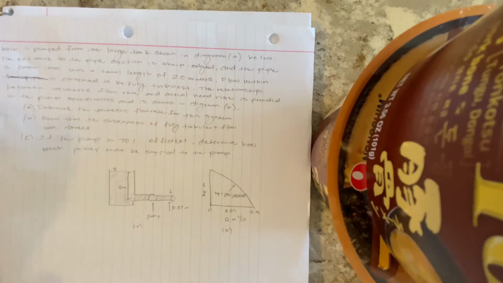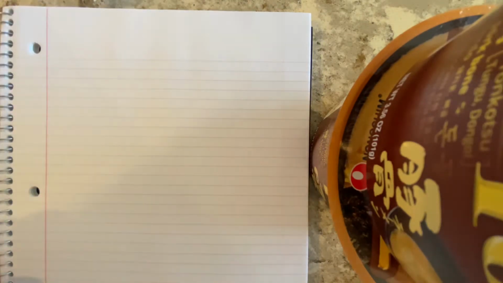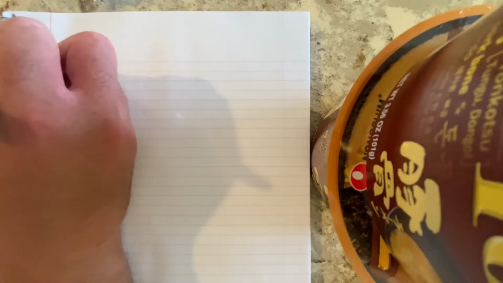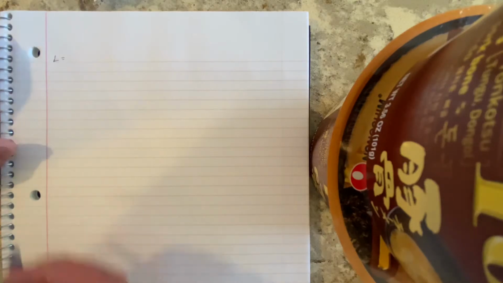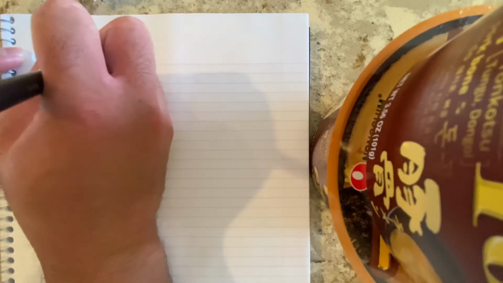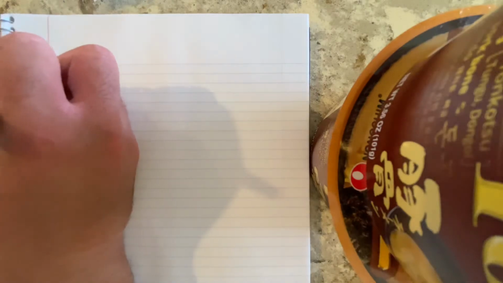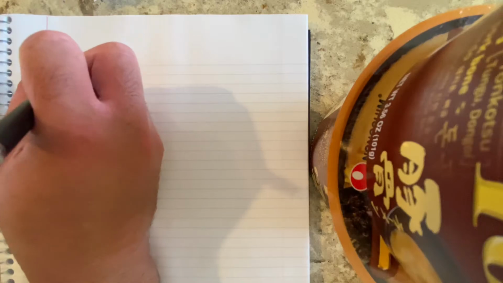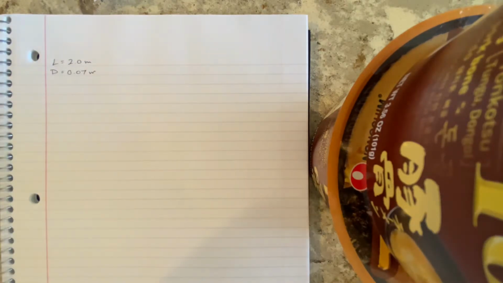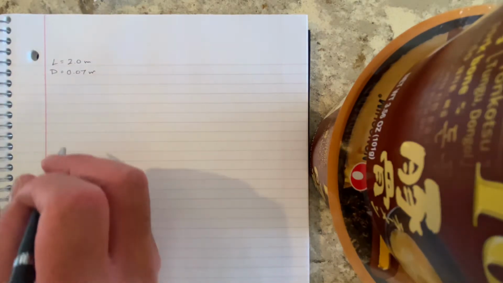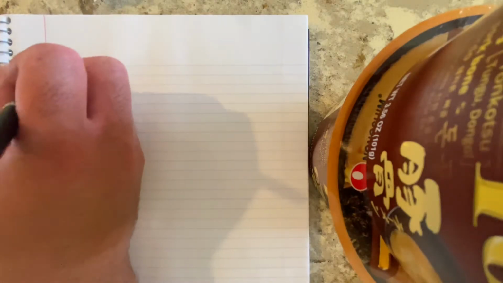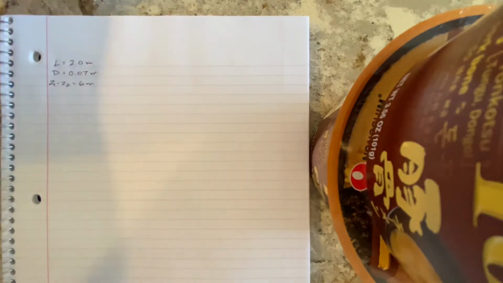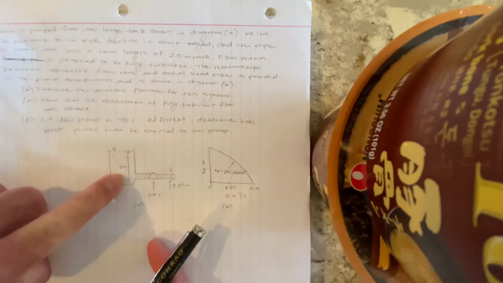Okay, so to start off this problem, I like to write down the givens. L in this case is 2.0 meters. The diameter is 0.07 meters. And we'll say Z1 minus Z2 is 6 meters because of this right here.